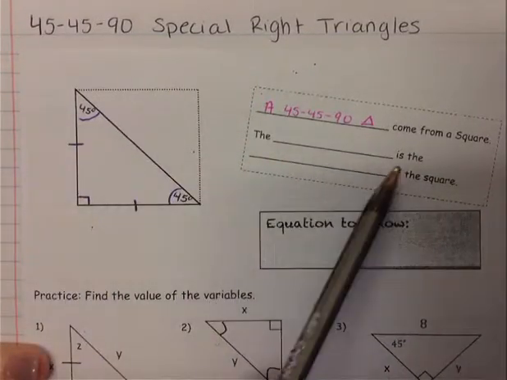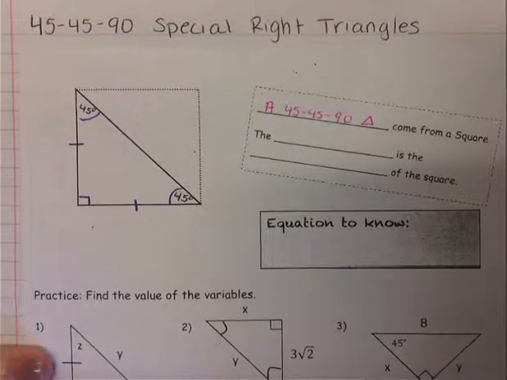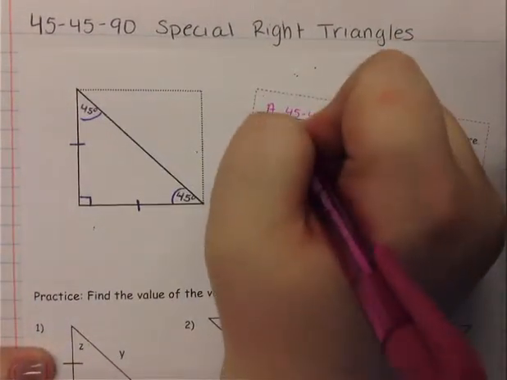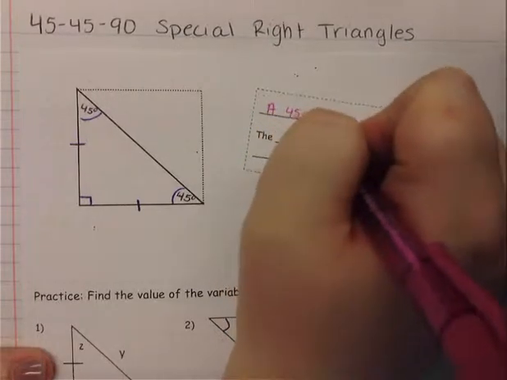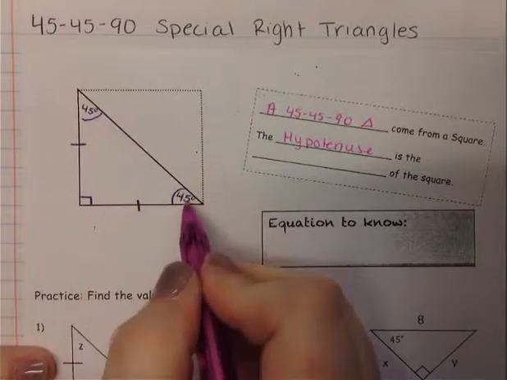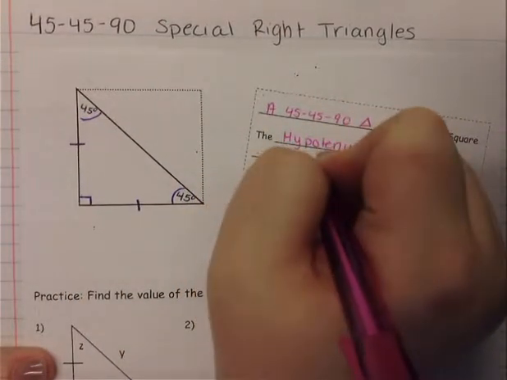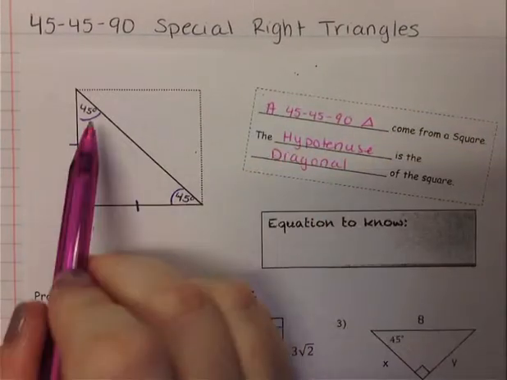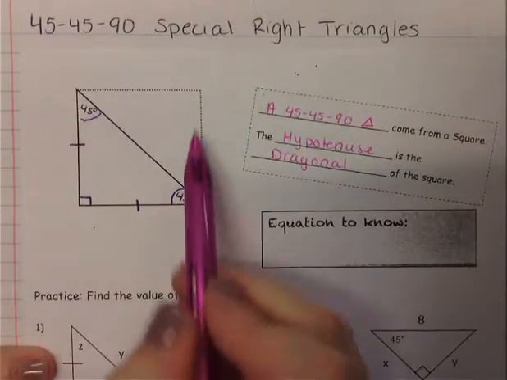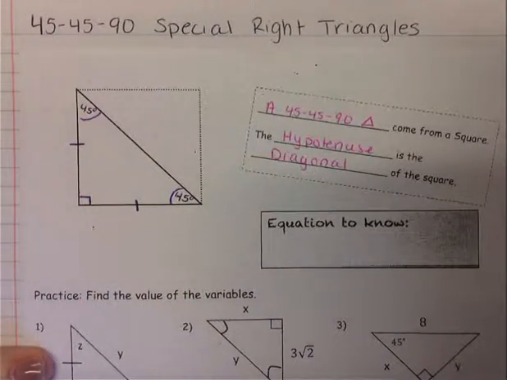The blank is the blank of the square. The hypotenuse is the diagonal of the square. So the diagonal of the actual square would be the hypotenuse of the 45, 45, 90 triangle.